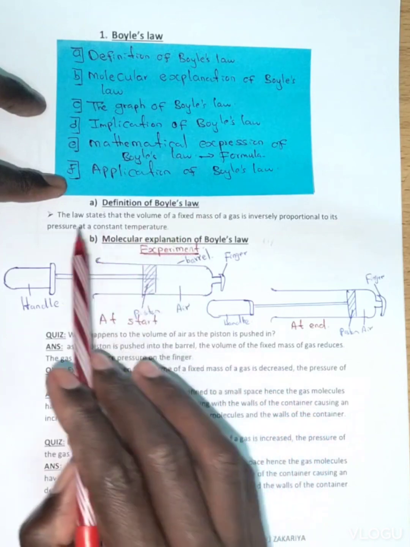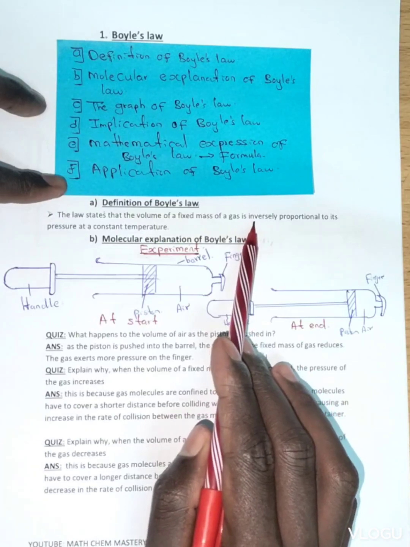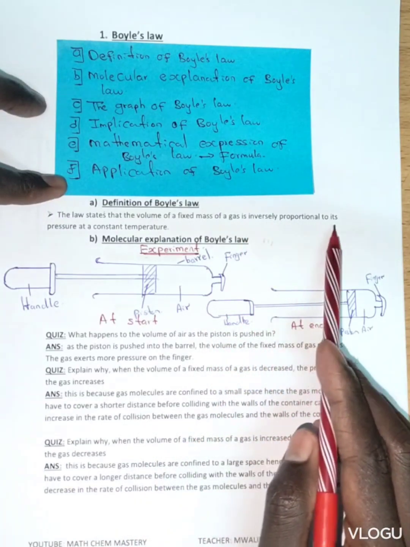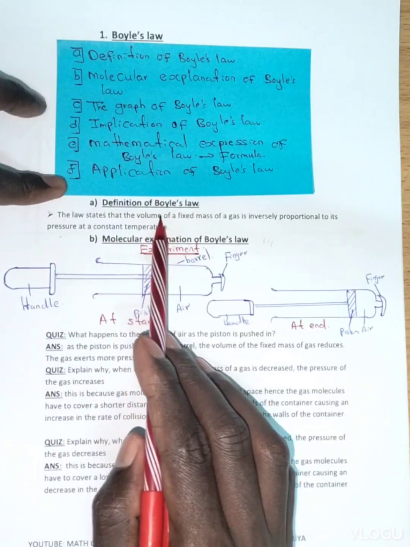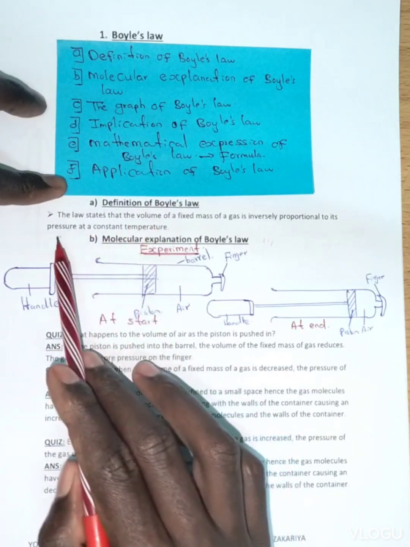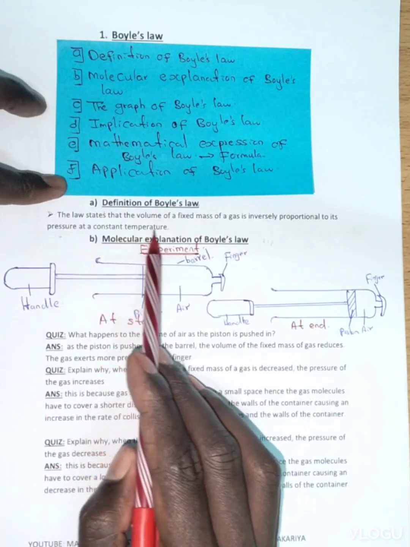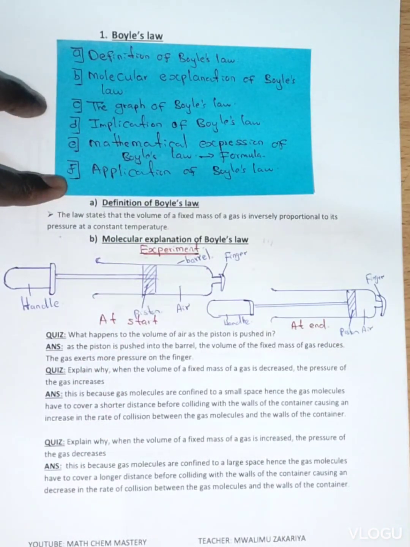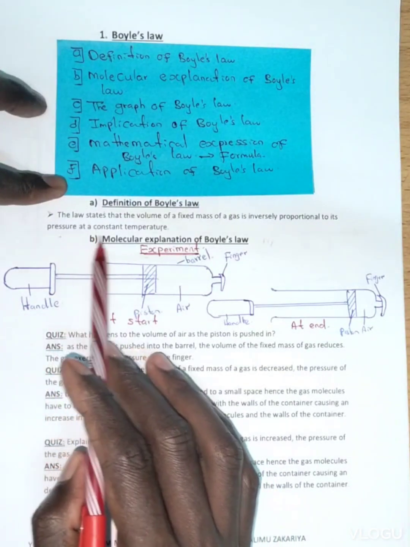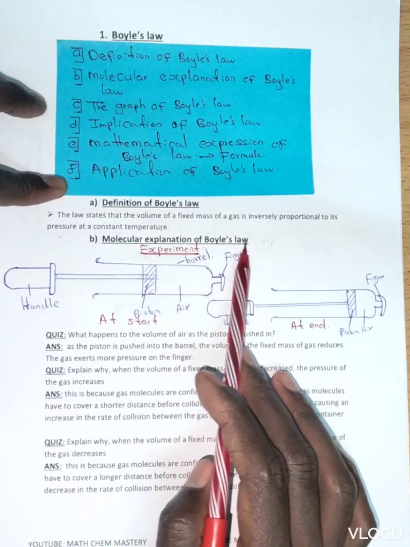How Boyle's law is defined. The law states that the volume of a fixed mass of a gas is inversely, or you can say indirectly, proportional to its pressure. Remember, we have said for Boyle's law, the variables that affect are volume and pressure. So the volume is inversely proportional to the pressure. What is constant? The temperature is constant for Boyle's law. That is now the definition of Boyle's law. It is stated that the volume of a fixed mass of a gas is inversely proportional to its pressure at constant temperature.